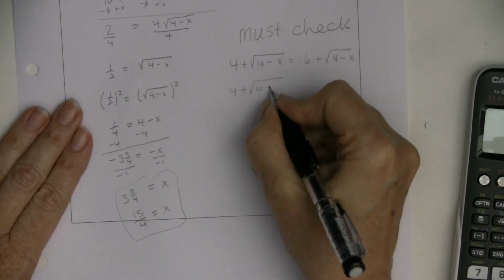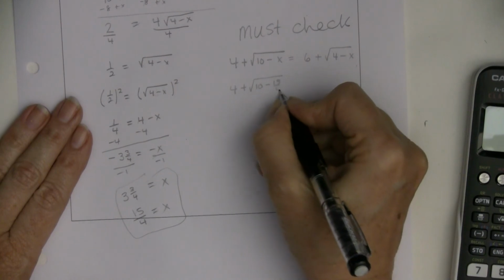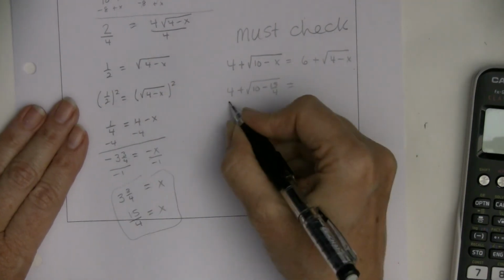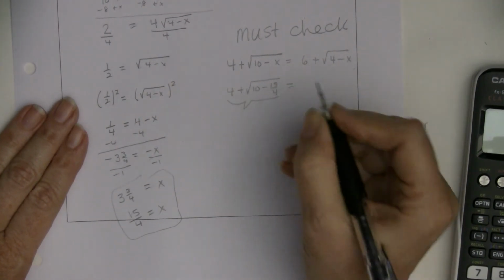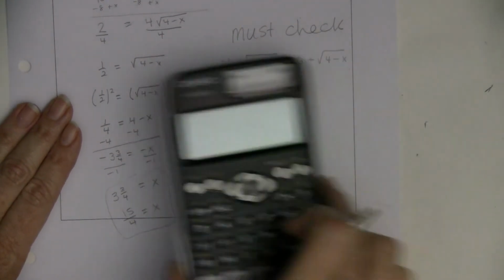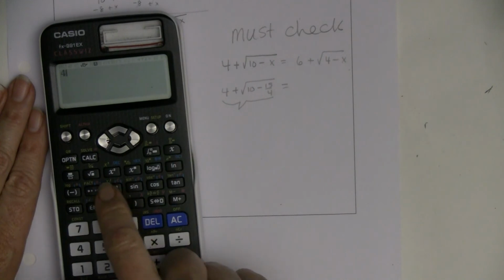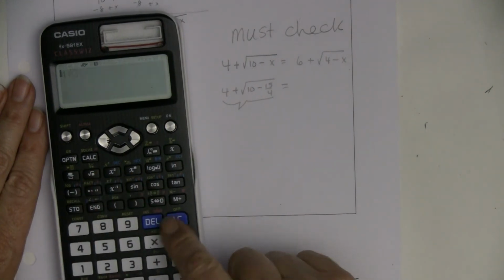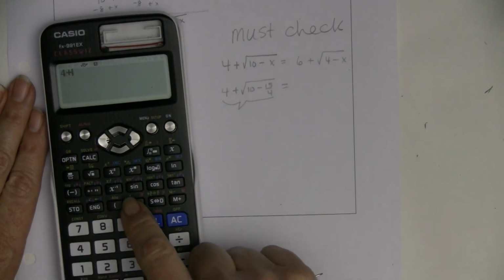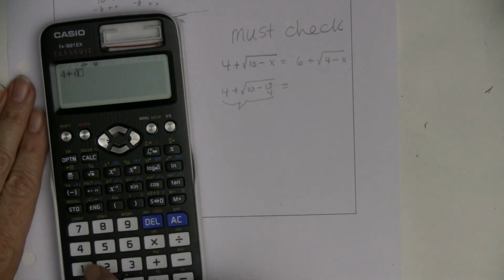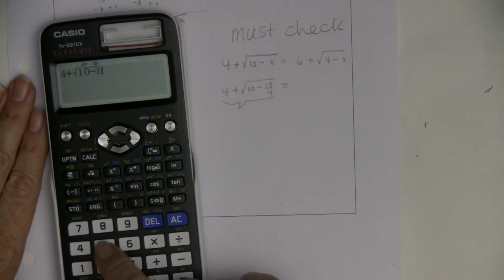I'm choosing 15/4 because that's easier to put in my calculator than 3 3/4 by one keystroke. And so you know how I am. So this is 4 and then times this, oh, it's not times, it's plus. 4 plus the square root of 10 minus 15/4.